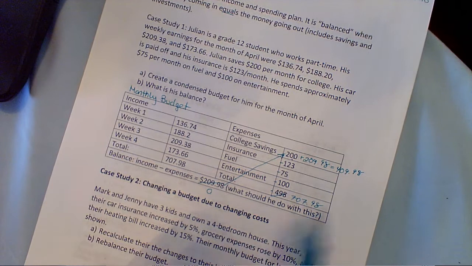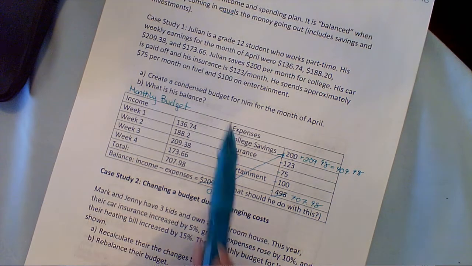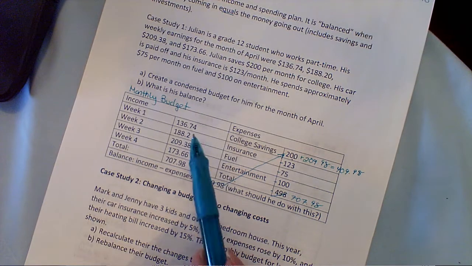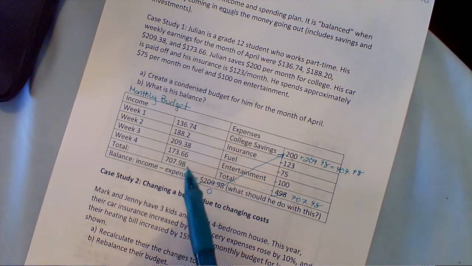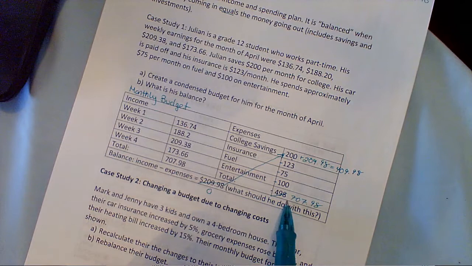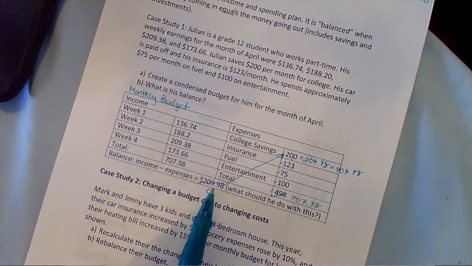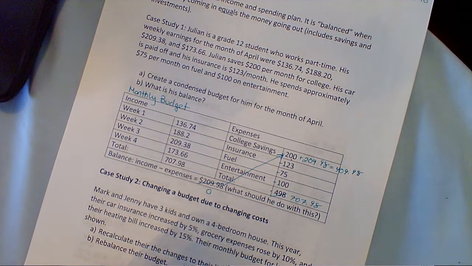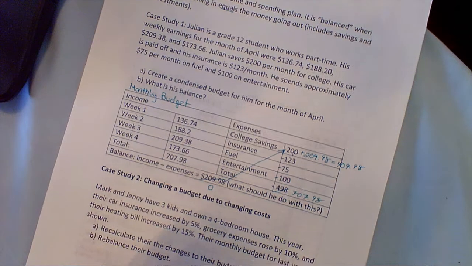So this is what we do with budgets. Okay, so remember, this was for the month of April. Now, maybe in May, he's not going to work as much, and this number is going to come down, which means then these numbers have to be adjusted so that he doesn't go into debt. So it's important that you always revisit your budget and make sure that you're always balancing it.